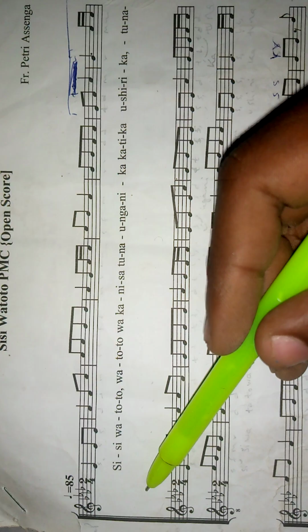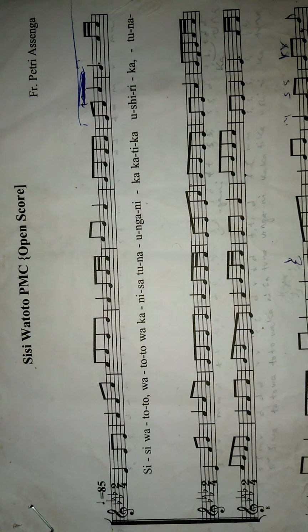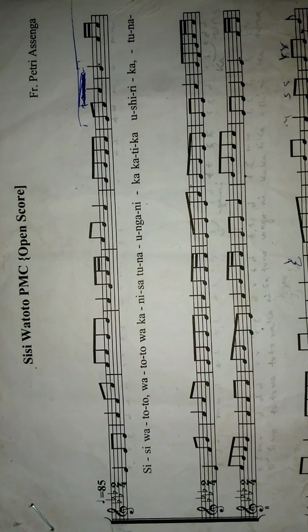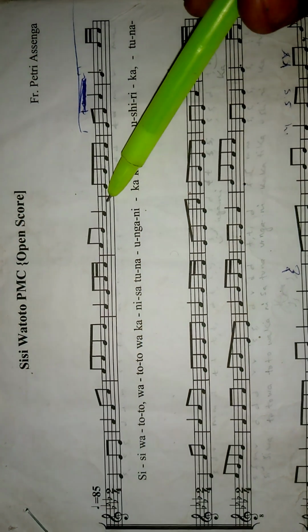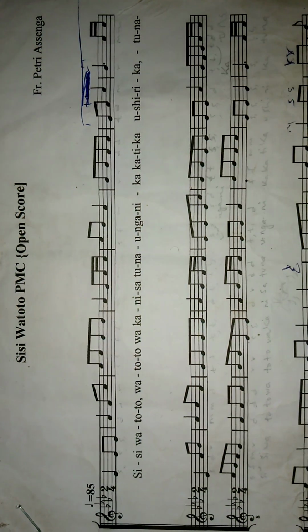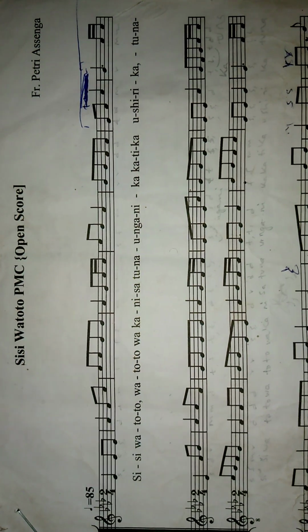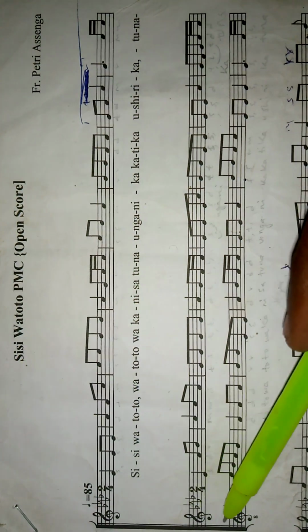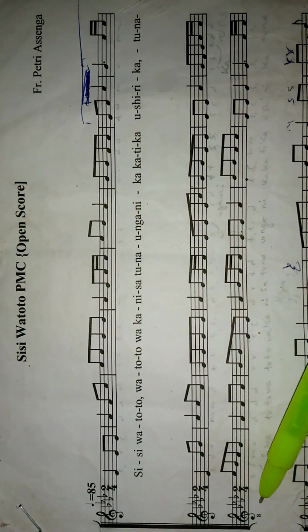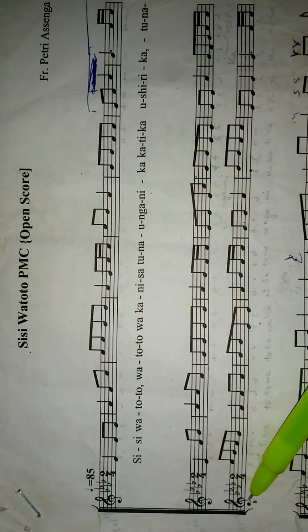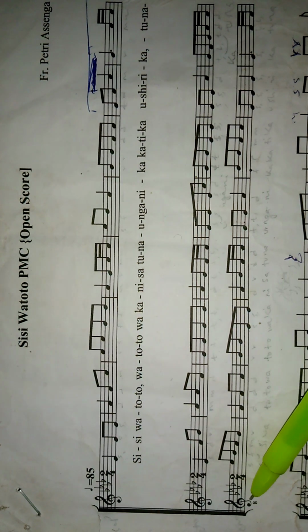In the example on the screen, you can see that the piece is written in 3 staves: staff 1, staff 2, staff 3, which is equivalent to the number of clefs used. That is clef 1, clef 2, clef 3. They are all treble clefs, and when you take a look, the third clef has an 8.